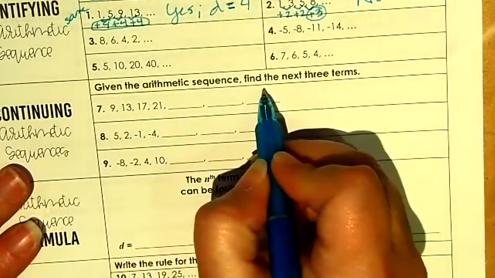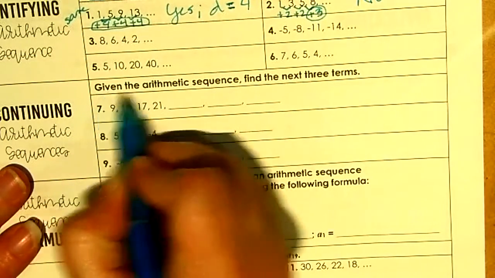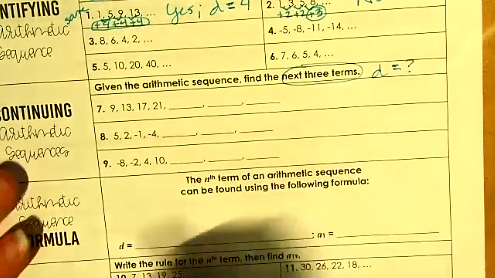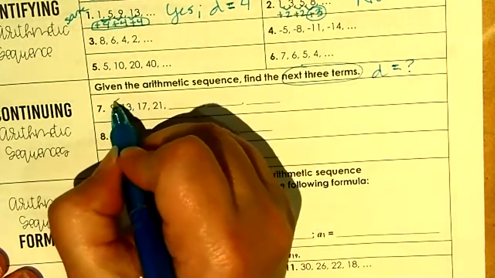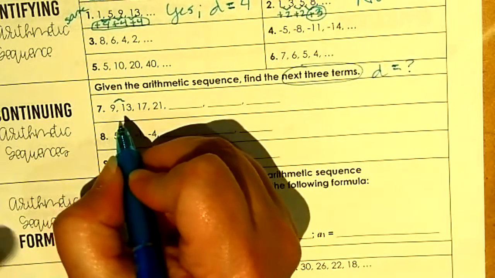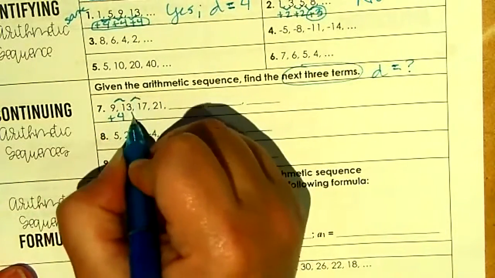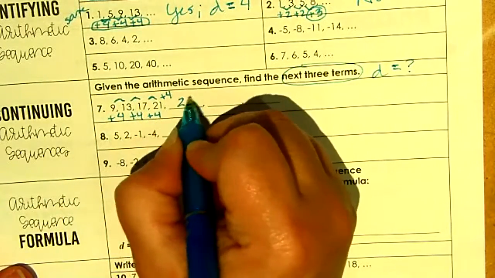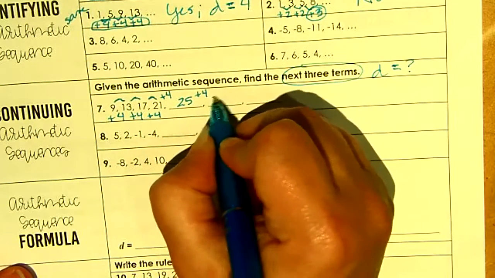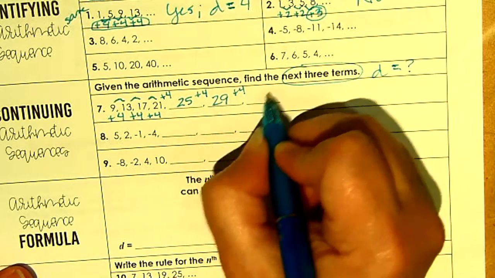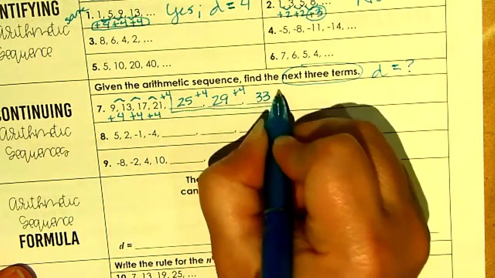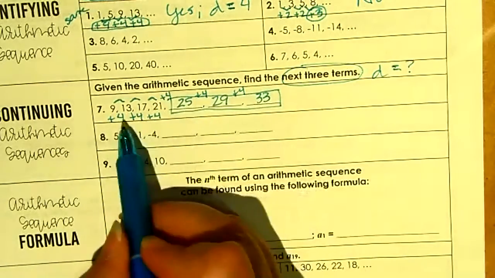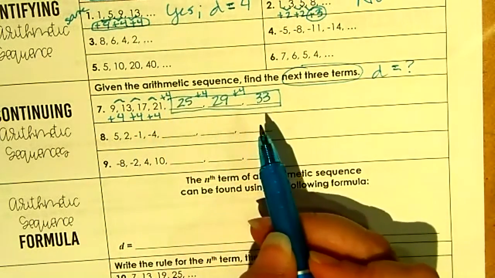Next section, given the arithmetic sequence. Given, not give. We haven't done that part yet. Given the arithmetic sequence, we want to find the next 3 terms. So I need to find the common difference first so I can find the pattern. To go from 9 to 13, it's 9, 10, 11, 12, 13. So that's add 4. So I'm going to do 21 plus 4, which gives me 25. 25 plus 4 gives me 29. 29 plus 4 gives me 33. That's my answer. It's just writing the next terms. But yes, you have to show the work. Find that common difference and show the adding. It's really quick like that.